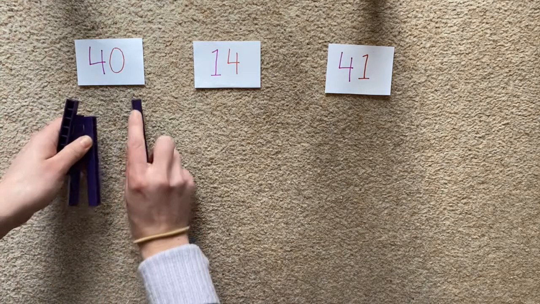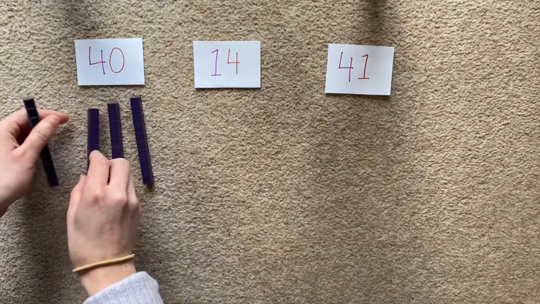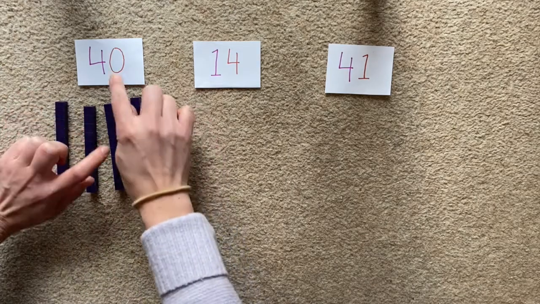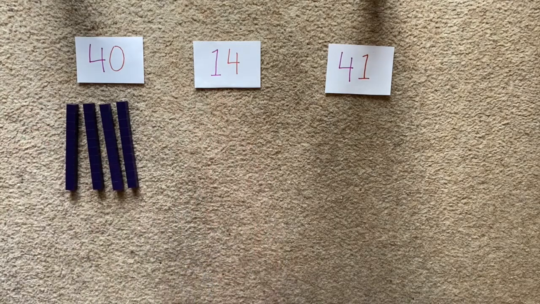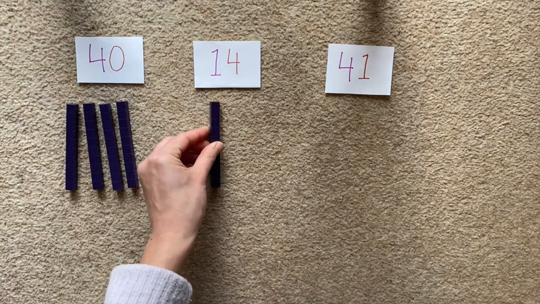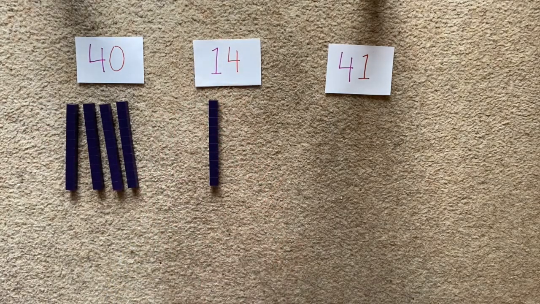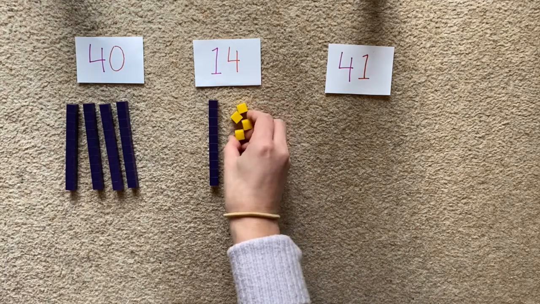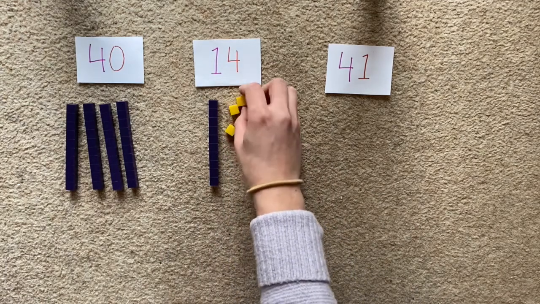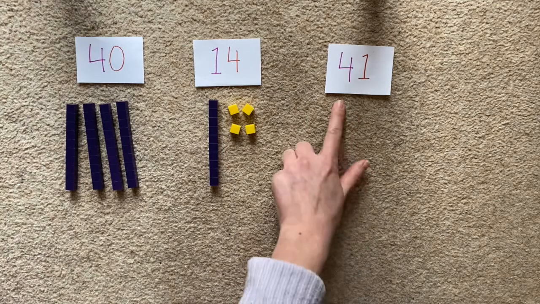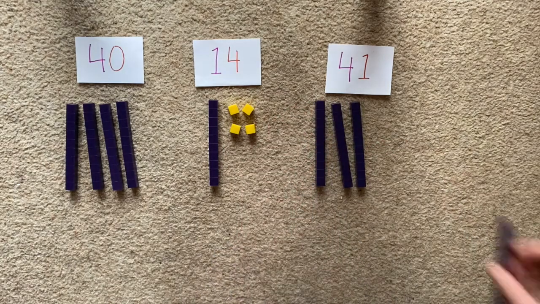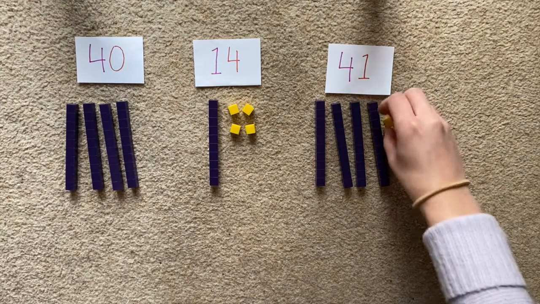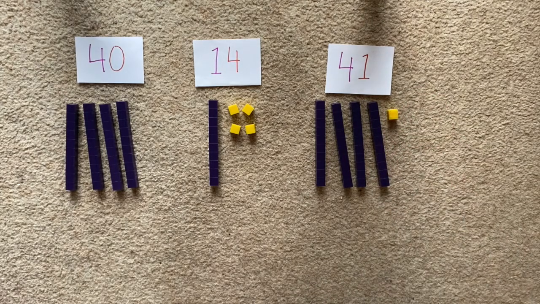So 40, 10, 20, 30, 40, no ones because there's a 0 in the ones column. 14, 1 10, and 4 ones. And 41, 4 10s, and 1 1. So which one is the smallest? 14.